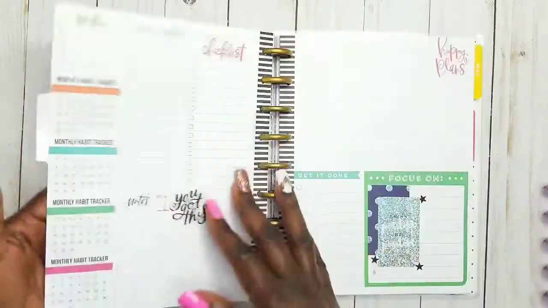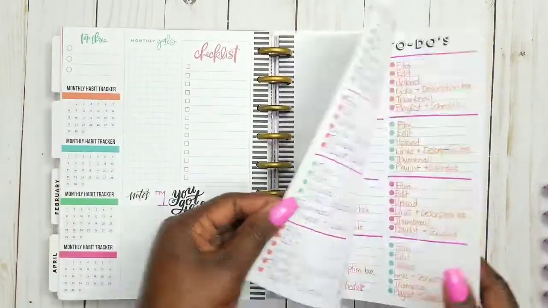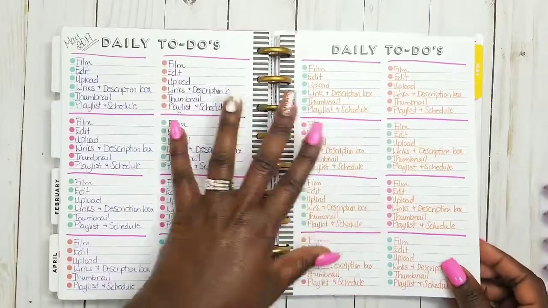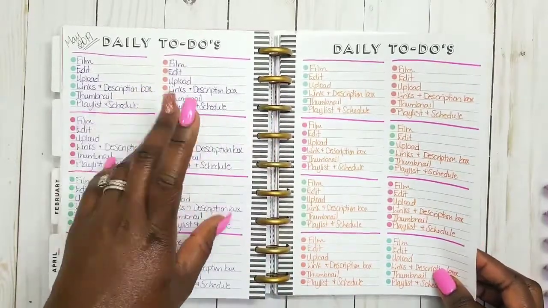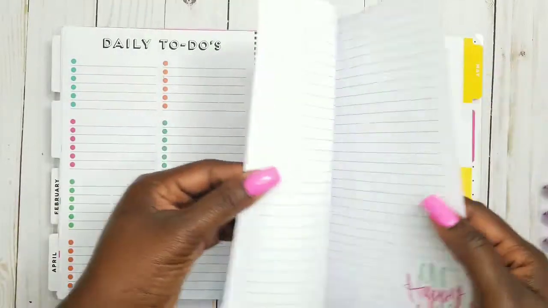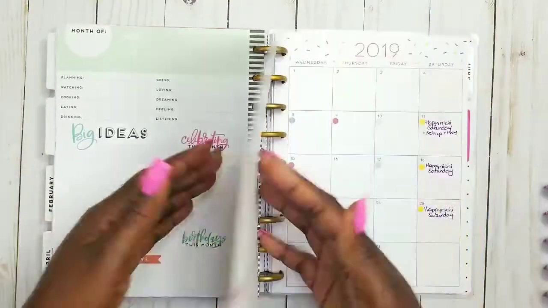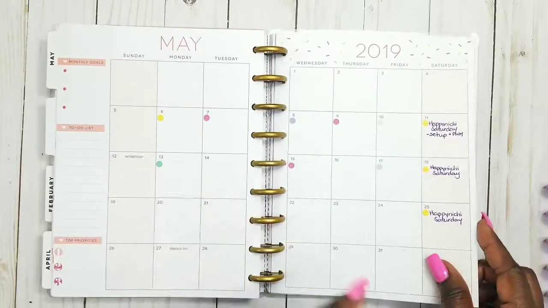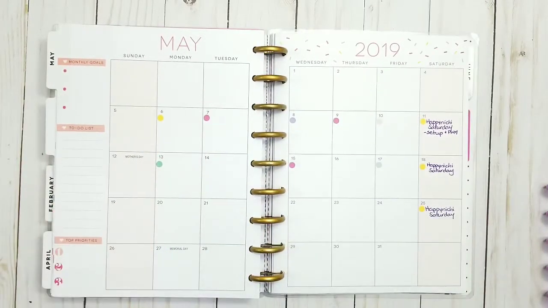And then I went on to May, and May was pretty much the same as April. This is when I really stopped using the trendsetter daily to-dos. And I'm going to find a different way of using it. Maybe not in my social media planner, but I'm going to find different ways of doing that. Now for the month of May, as you can see, my May monthly has not been decorated at all.